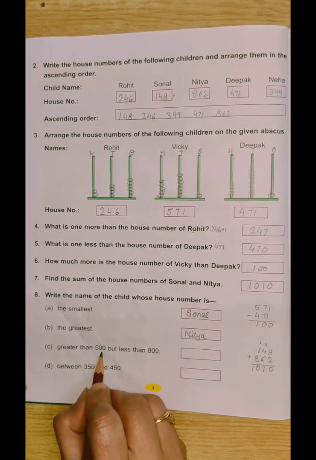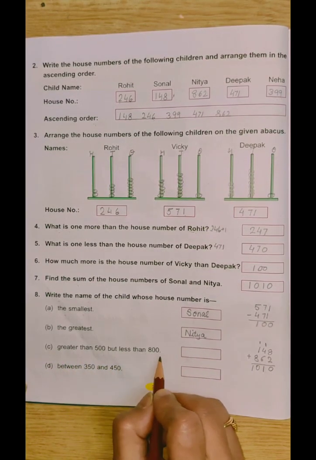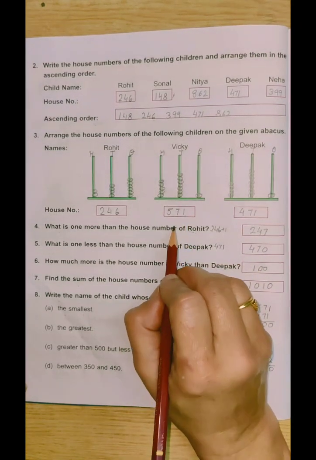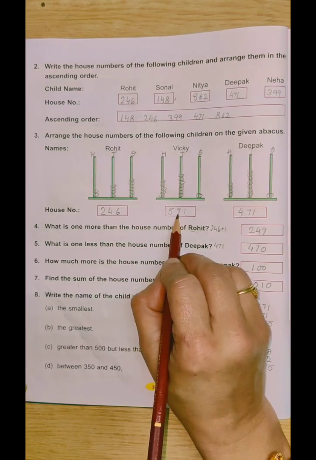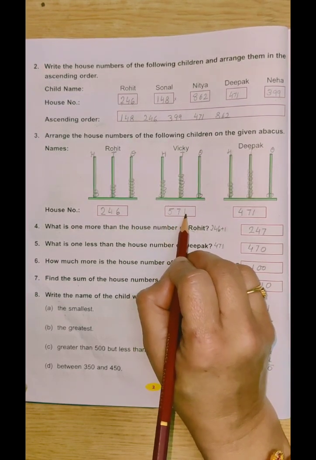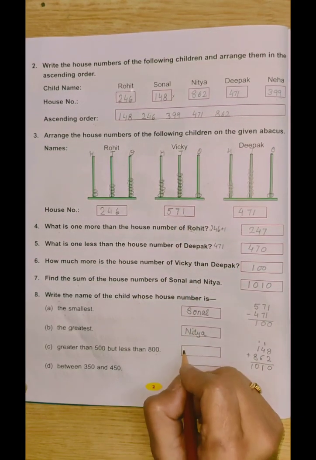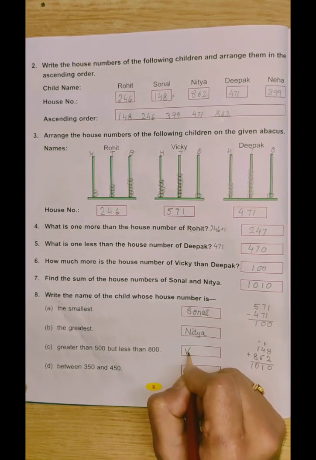Number C. Greater than 500 but less than 800. Whose house is greater than 500 but less than 800? And that house belongs to Vicky. Vicky's house is greater than 500 but smaller than 800. So we write here Vicky.